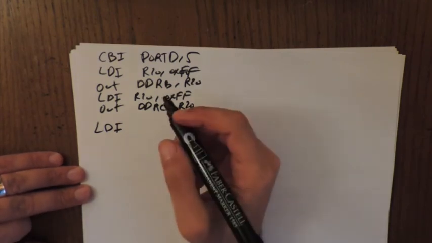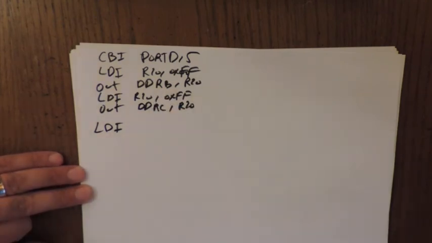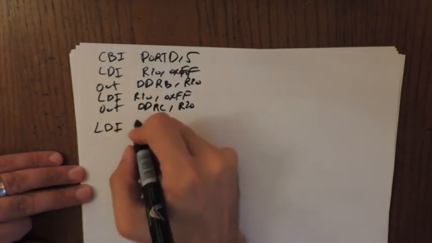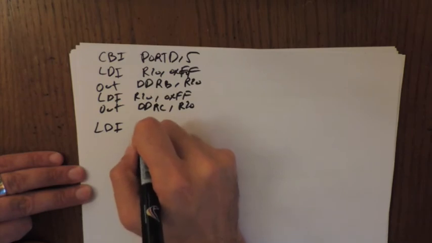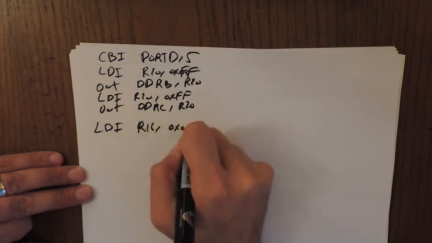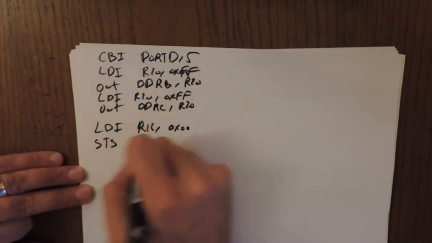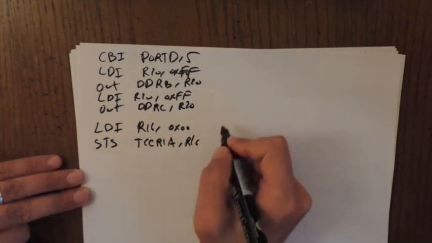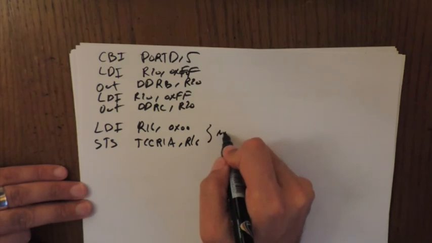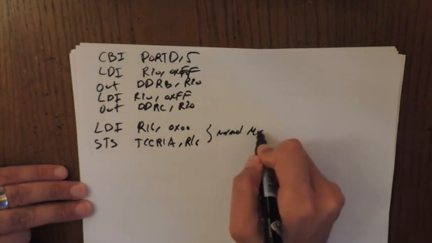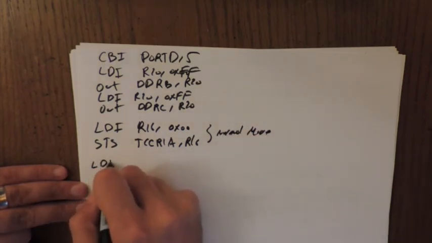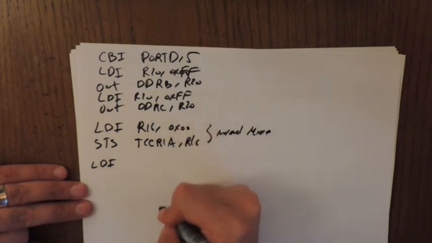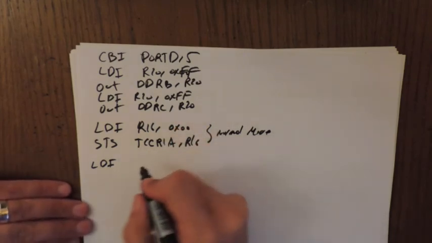So first we need to set timer control register TCCR1A to 0. So say LDI R16, 0, STS TCCR1A, R16. This is normal mode. Then we need to set the timer as a counter.